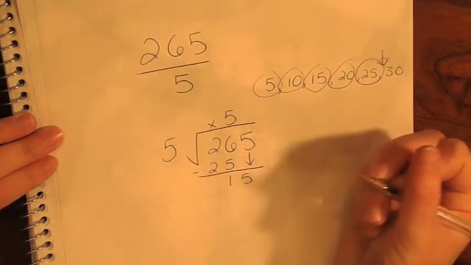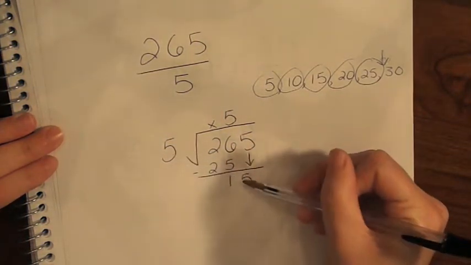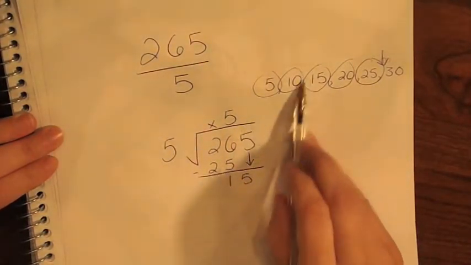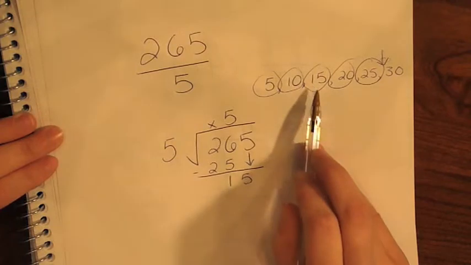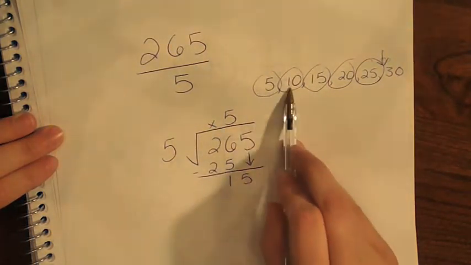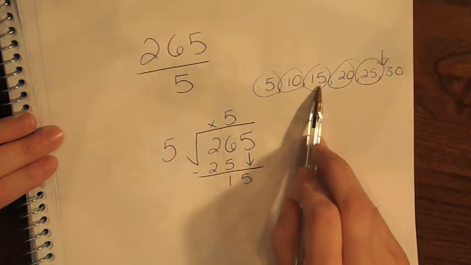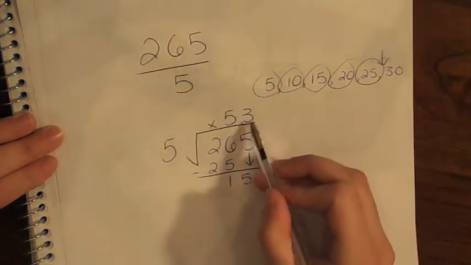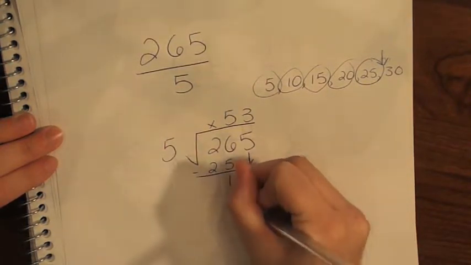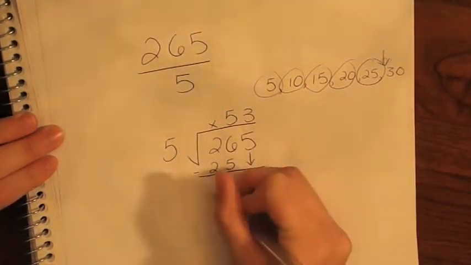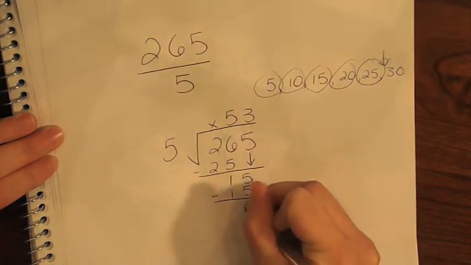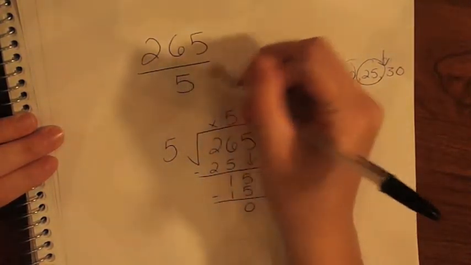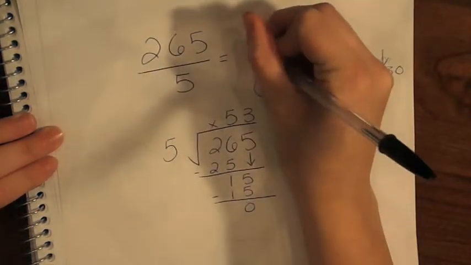You get 15. So how many times does 5 go into 15? If you go back up to your chart that you made, 5 goes into 15 3 times because it's 5, 10, 15. So you write a 3 on top of the 5. Now let's check our work. 3 times 5 is 15. Subtract the numbers. 15 minus 15 is 0. So that means your answer to 265 divided by 5 is 53.